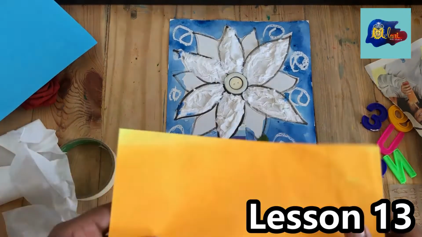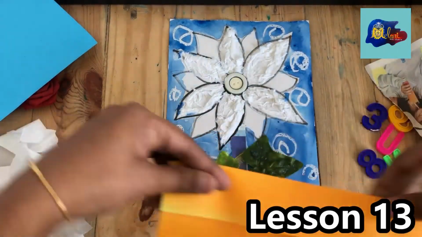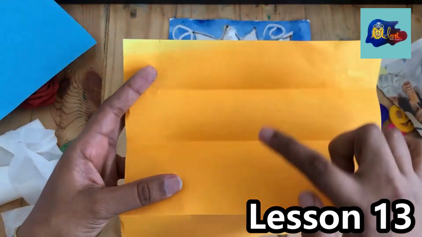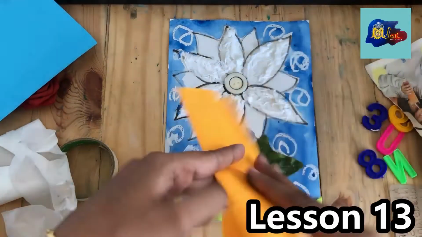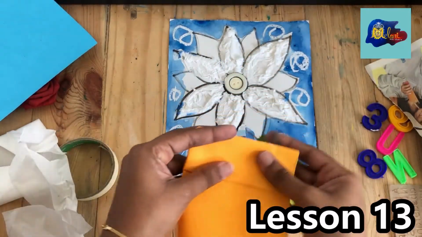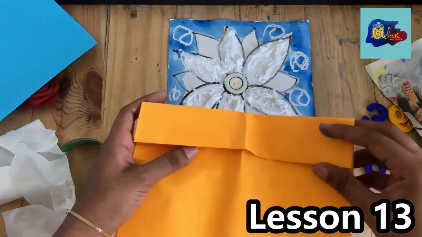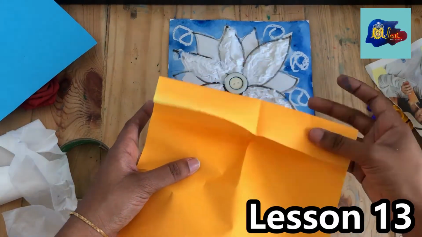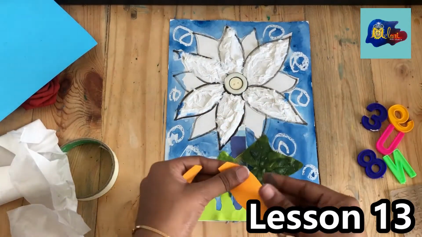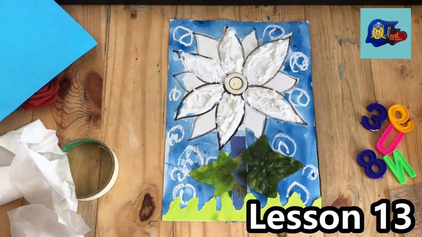Now I'm going to add the other petals. For this I'm using colored A4 paper. You can fold the paper like this and then draw a petal. Before adding the petals, you have to cut the proper shape.